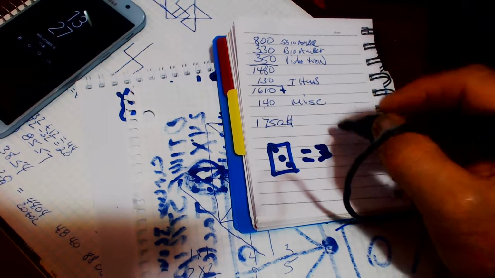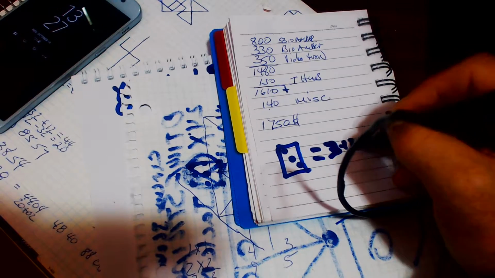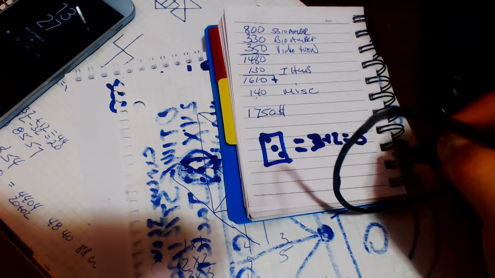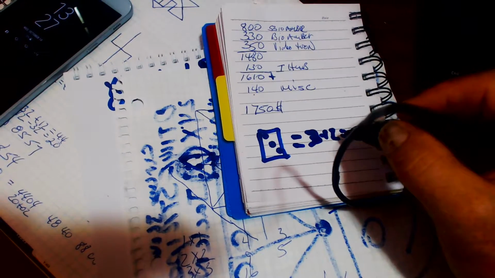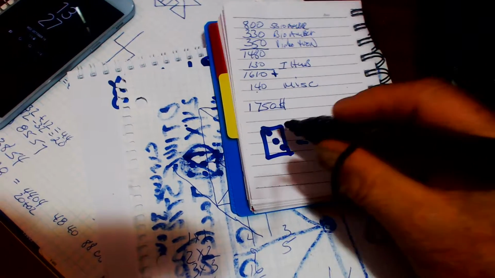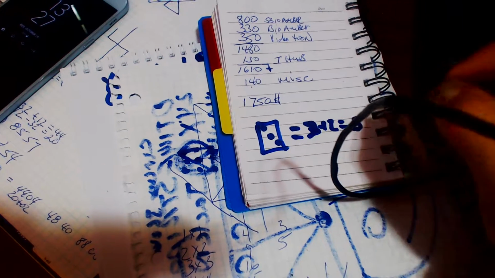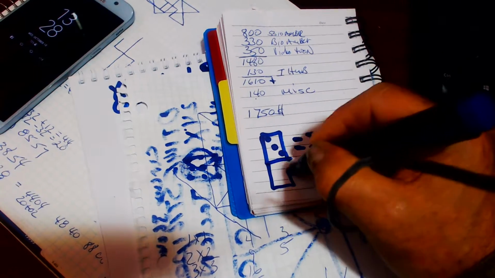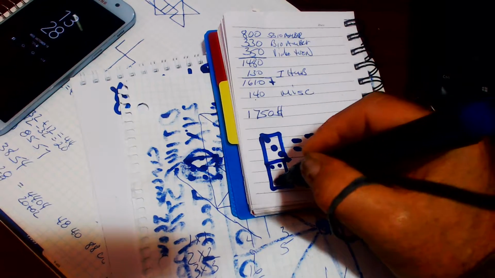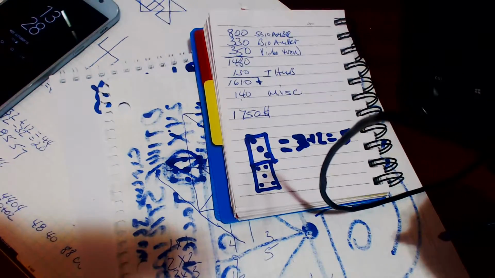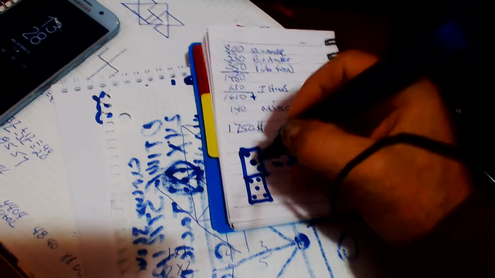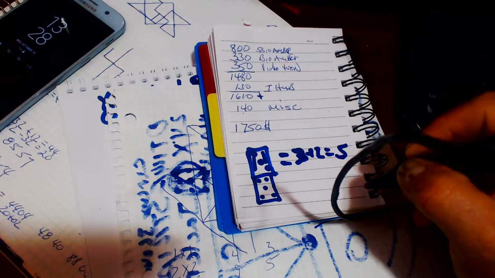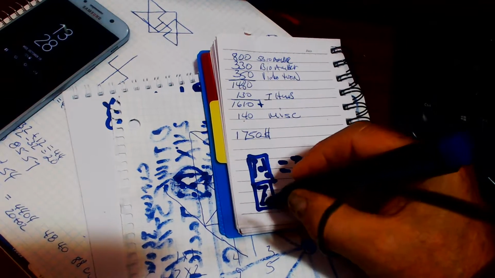Okay, the lowest number is 2. The total of the high and the low is 5, meaning the reflection will leave you with 1 and 2, and the reflection will give you 5. 3 and 2, 5. And 1 and 4, 5. Top to bottom, top to bottom. Now we can create it.